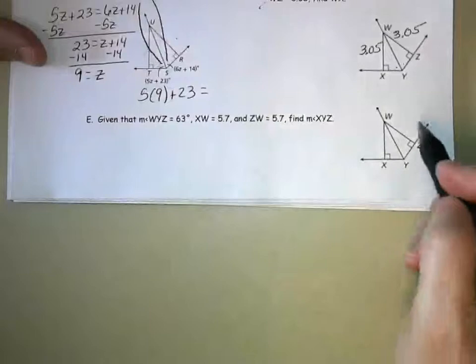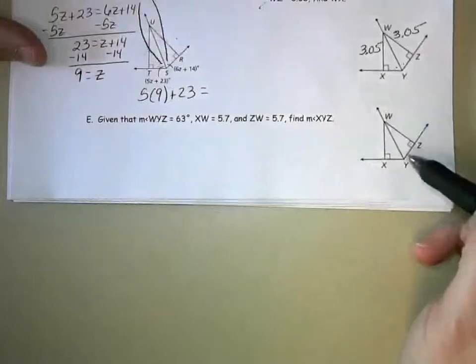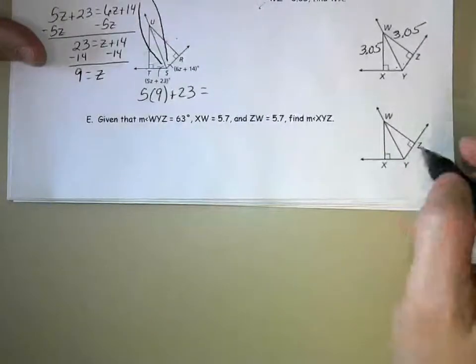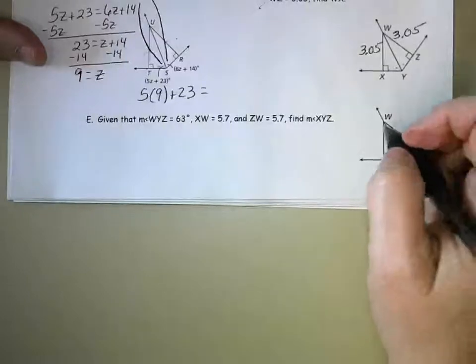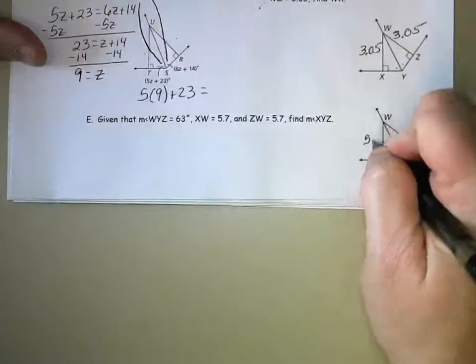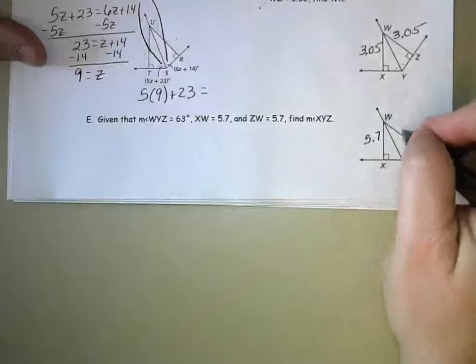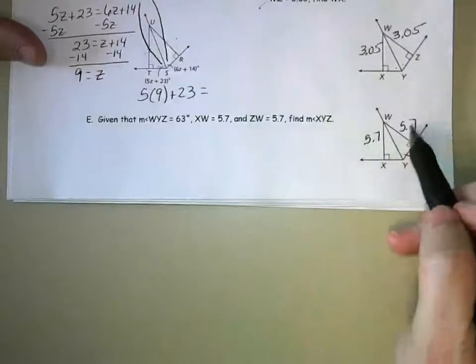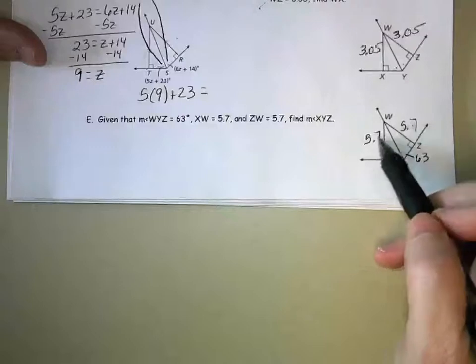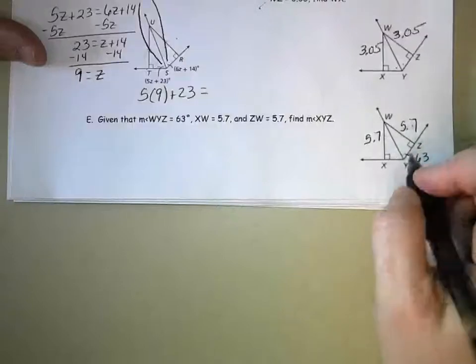Example E, WYZ is 63 degrees. XW is 5.7 and ZW is 5.7. Since these sides are equal, these angles are equal.